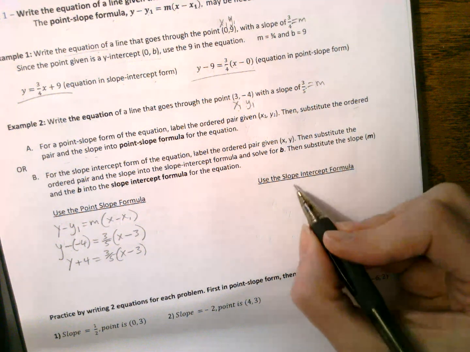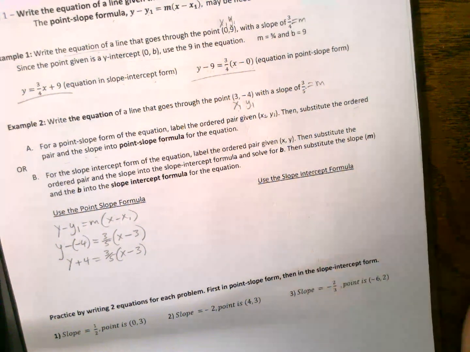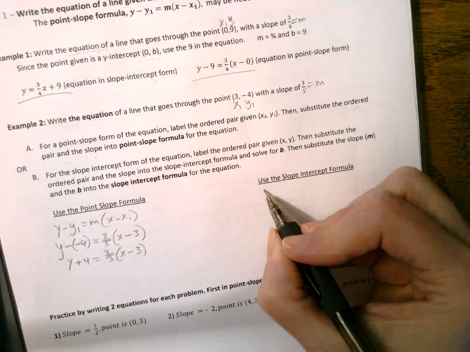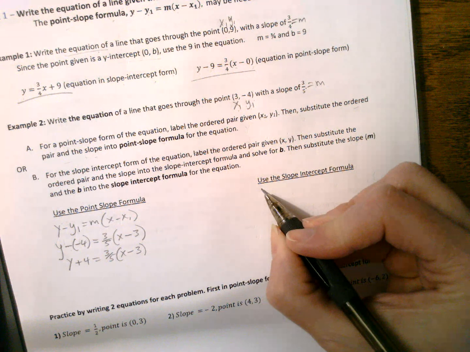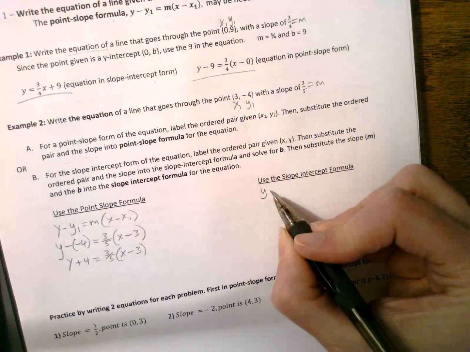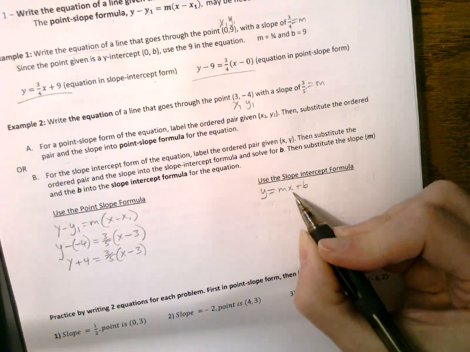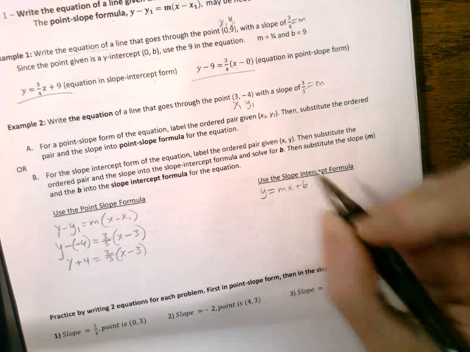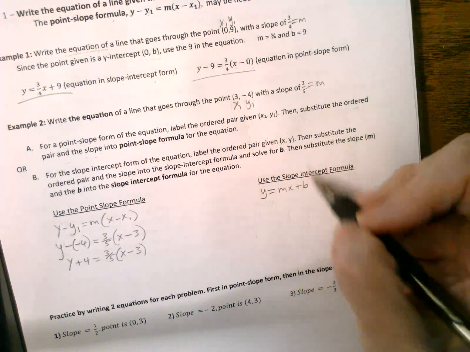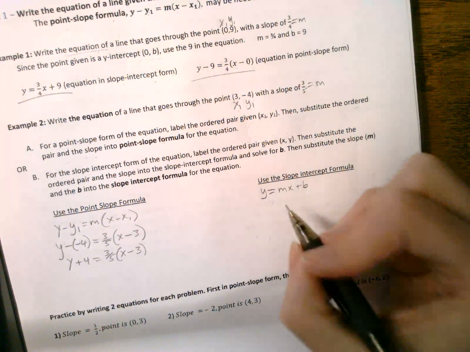Okay, if we want to use the slope intercept form, it's a lot harder. So let's give it a try. Let me write it down. Slope intercept form. We don't have a b. We just have a point and a slope, but no y-intercept. Well, we can still do this.